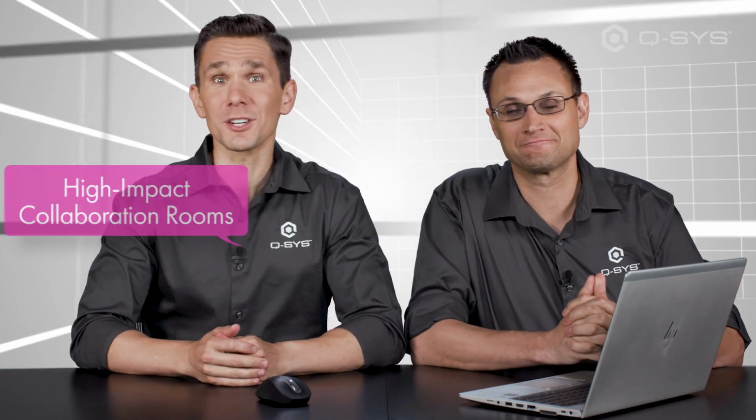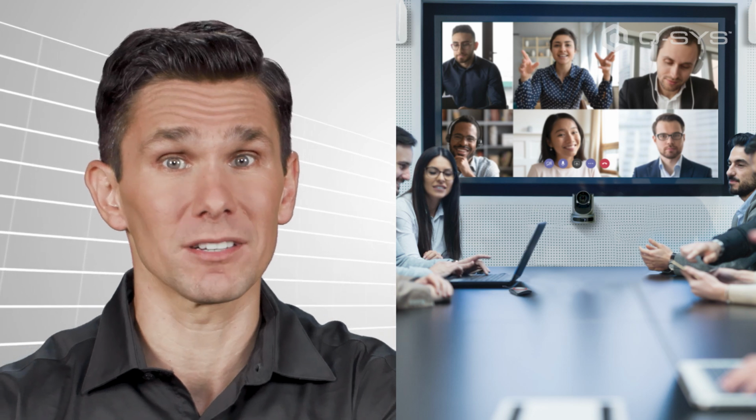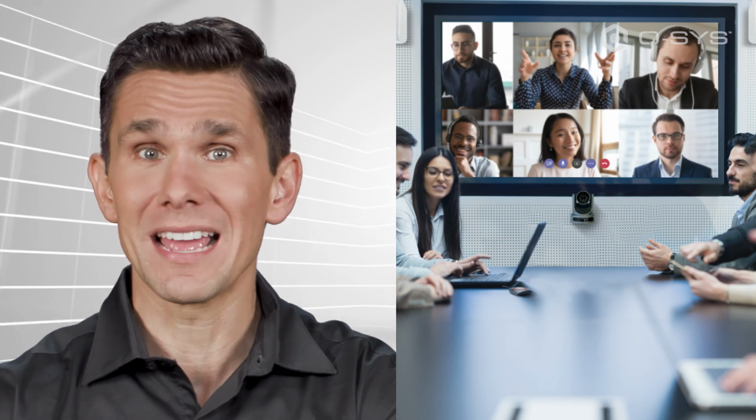High-impact collaboration rooms are some of the most common applications for Q-SYS system. You know that room at work where everyone sits around a big table and talks to people on a screen? We're talking about that. Whether it's a small meeting space, up to training rooms, lecture halls, or executive boardrooms, these collaboration spaces have elevated experience expectations and therefore similarly elevated requirements for audio, video, and control. Translation, all these rooms should be cool. Sometimes cool spaces are tricky.